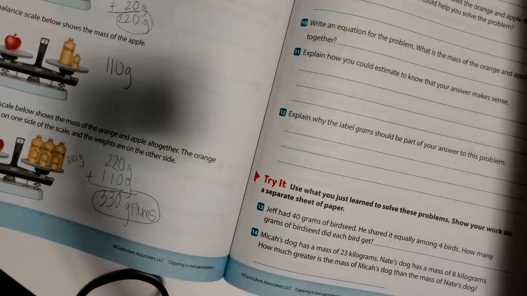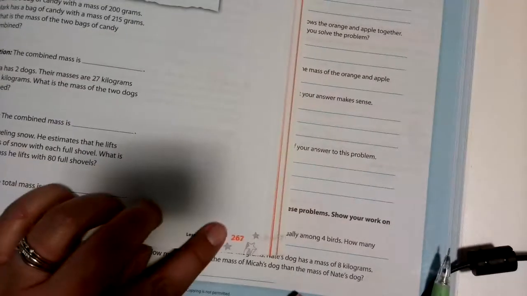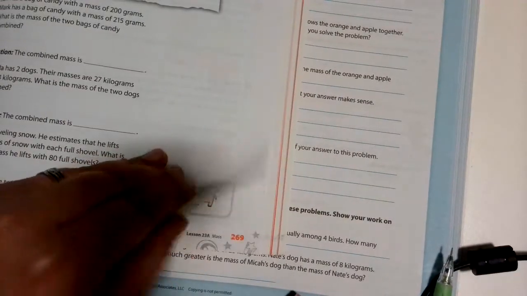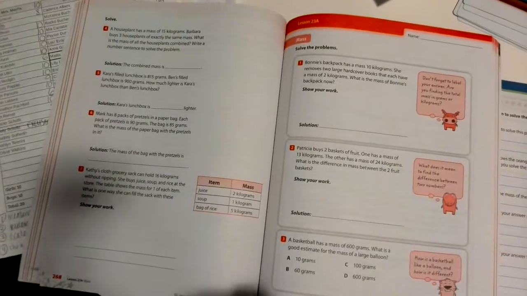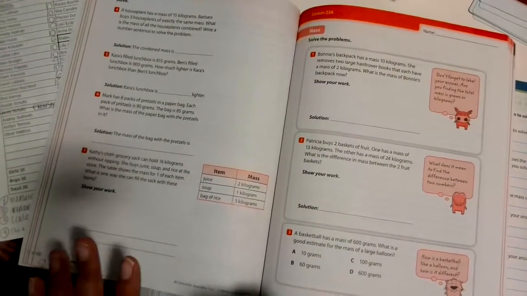Your pages in your practice and problem book that you can use, and I'm sorry for the shadow, guys. I like my classroom a little bit more, are 267, and the back side, which is 268. So if I hold this up, 267 looks like that. 268 looks like this. Not every problem is on the Google form, so please don't panic.